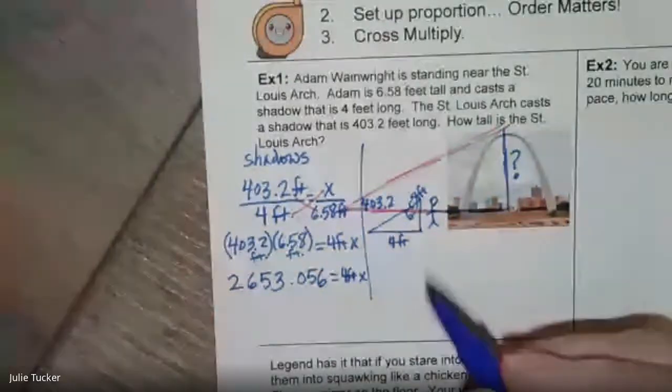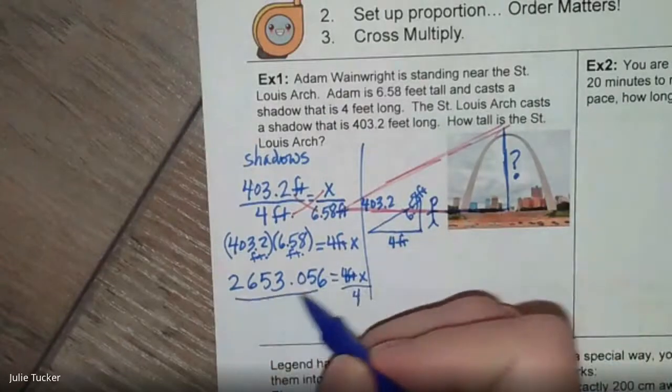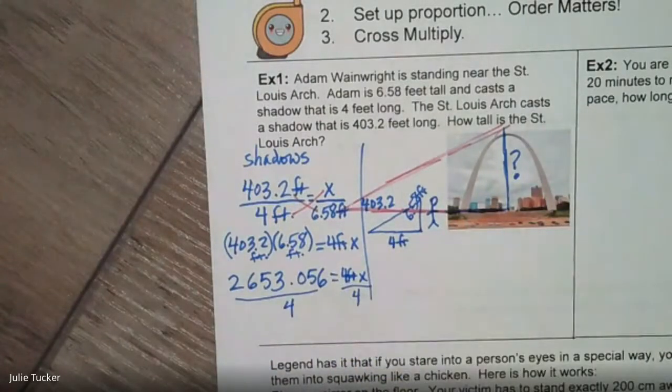So now to get the x by itself, we could just take out the 4. Divide by 4 on both sides. So take your answer and go divided by 4.